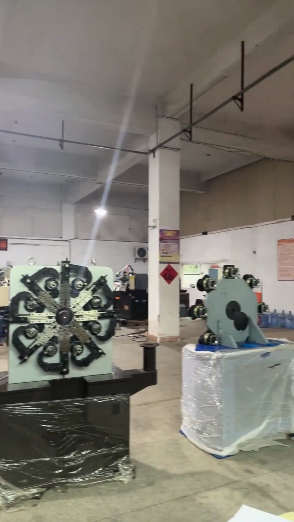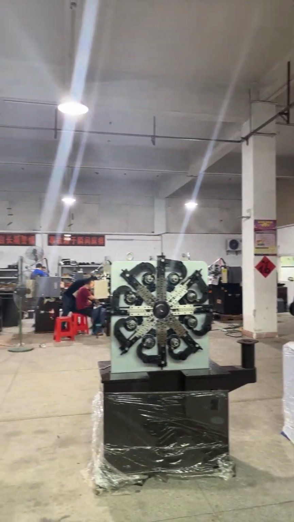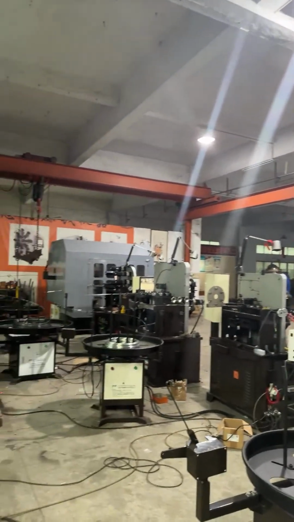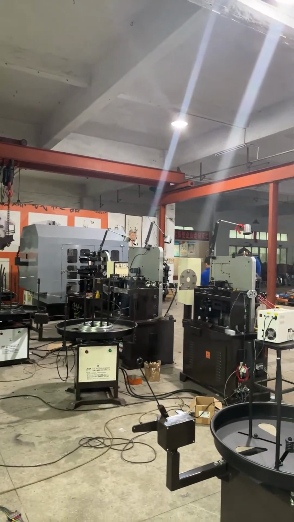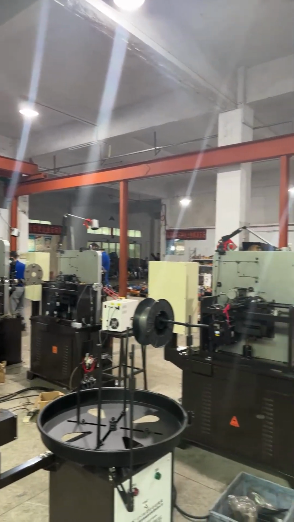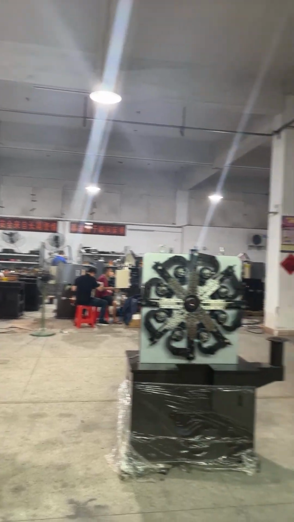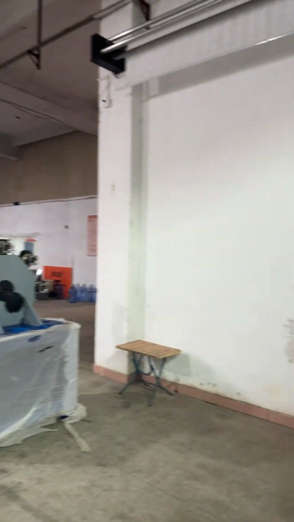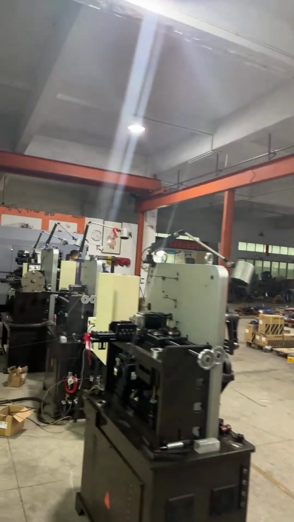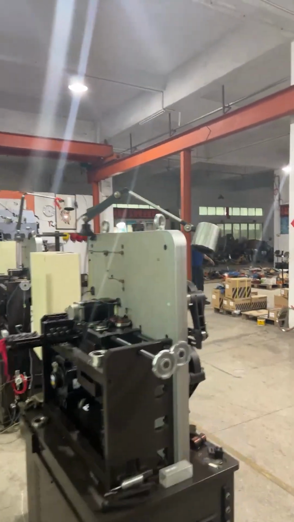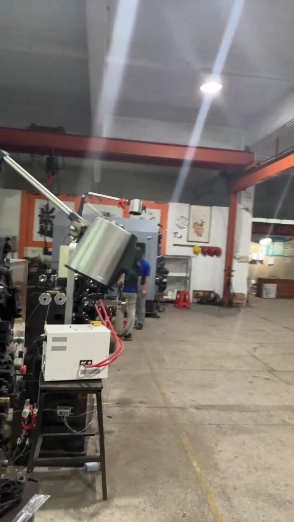This is our workshop, and today's topic is extension springs. All of these machines are able to mass produce extension springs. This is our assembly workshop, this area for spring forming machines.